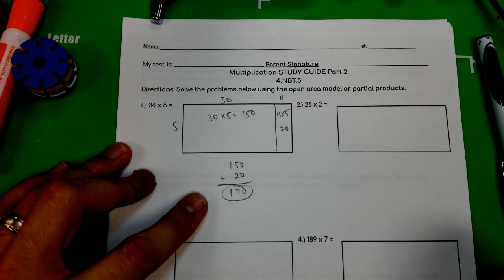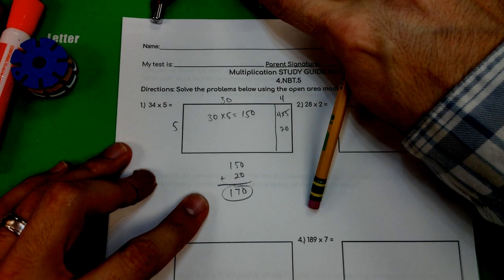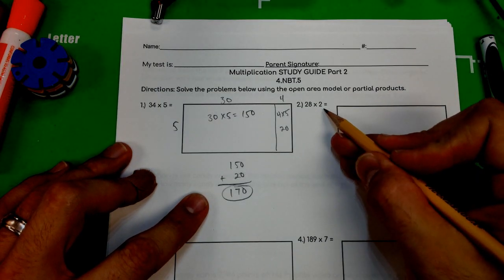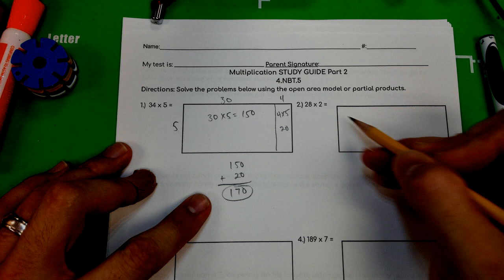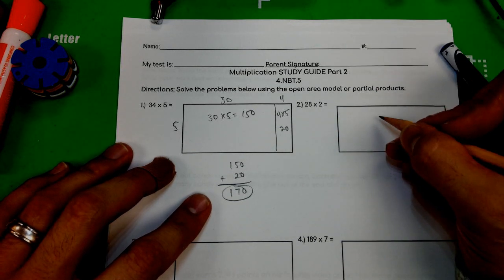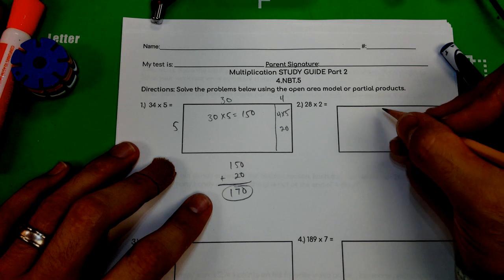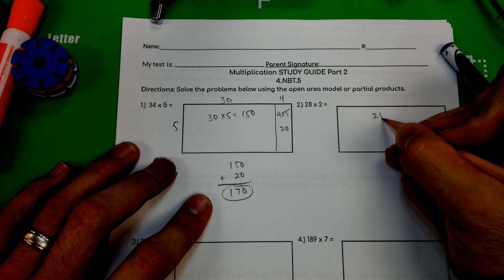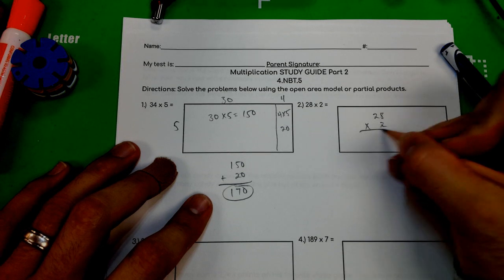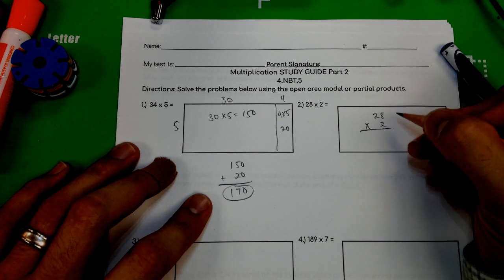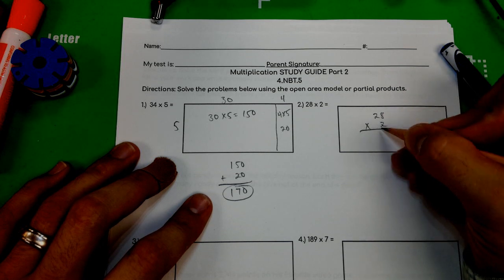On this side I'm going to do partial product: 28 times 2. Partial product is a step in the direction towards using the standard algorithm, the traditional old school way of solving multiplication problems. It's written vertically. Instead of doing the traditional algorithm, we just write the product for each place underneath.